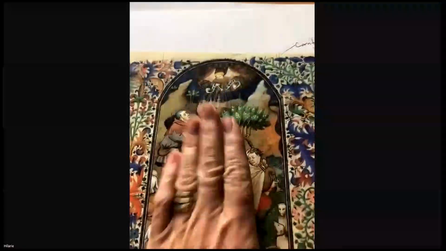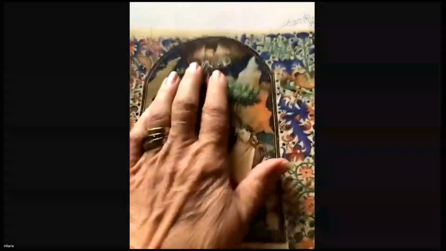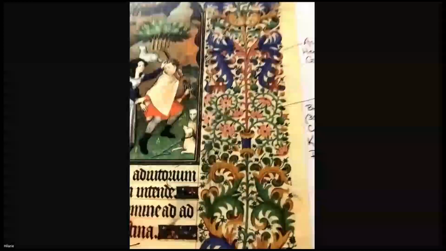And we don't think about that, just not concentrating on the words or the picture, but everything in the margins is going to be a stimulus for thought and prayer, right? So again, we're back to the Bedford Hours because it's big and beautiful.